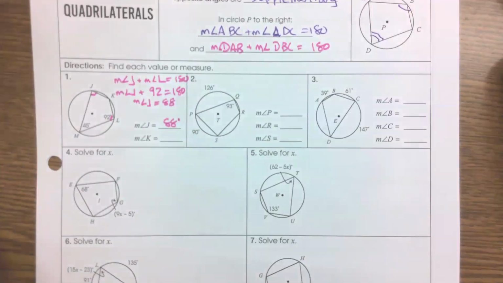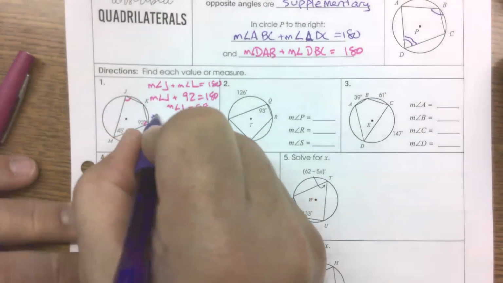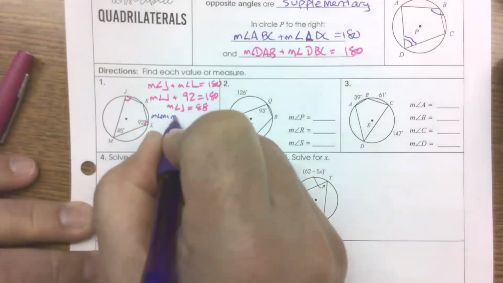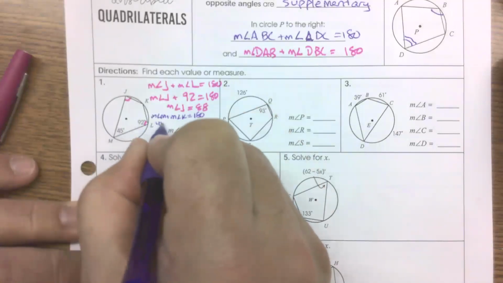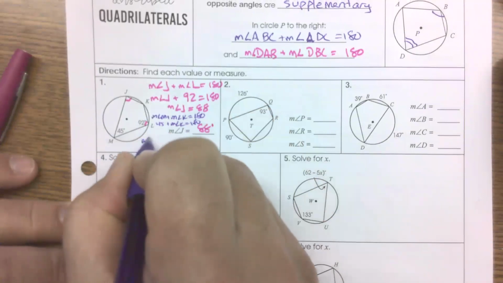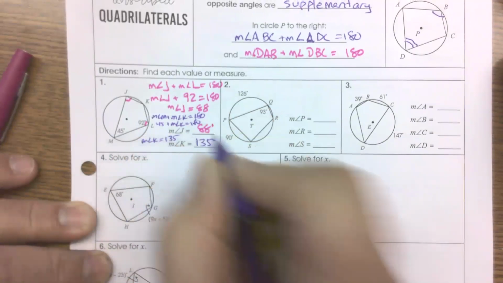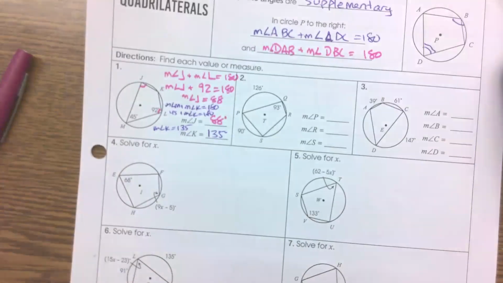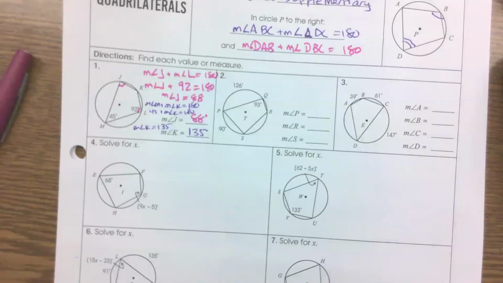And then I could do the same thing for M and K. I can say that the measure of angle M plus the measure of angle K equals 180. I know that M is 45. Therefore, the measure of angle K equals 135. And sometimes there'll be X's and things like that to get involved and make it more interesting, but that's all I've got for you today.